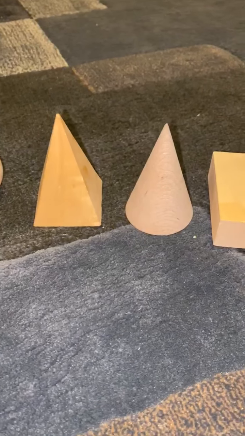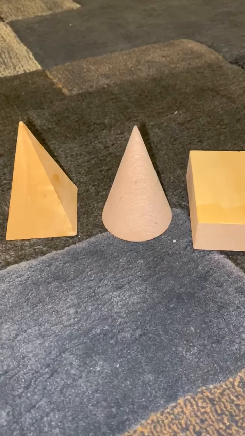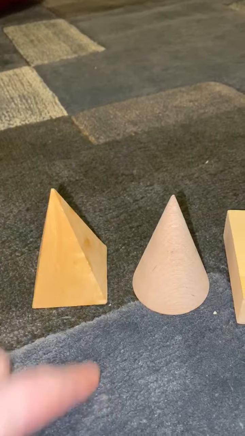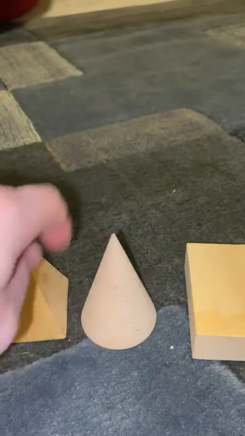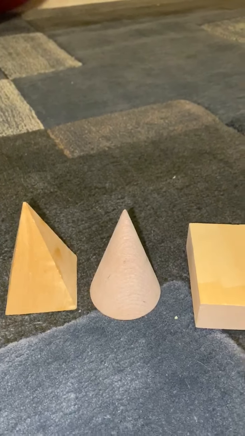This next geometric solid kind of looks like a pyramid. It's called a cone. A cone has a vertex at the top, but the difference between the pyramid and the cone is that the base is a circle. So it has a circle base and it has rounded edges and a vertex or point at the top.